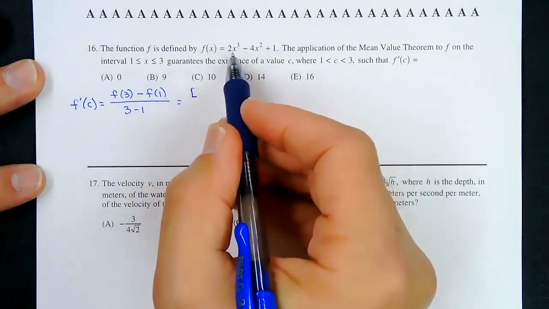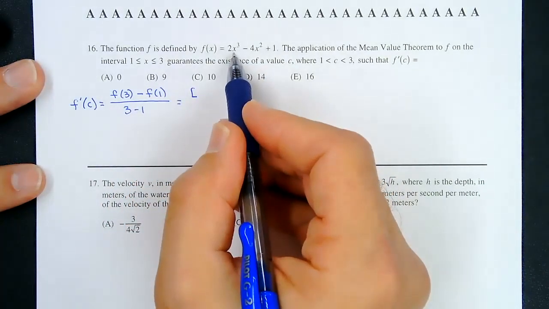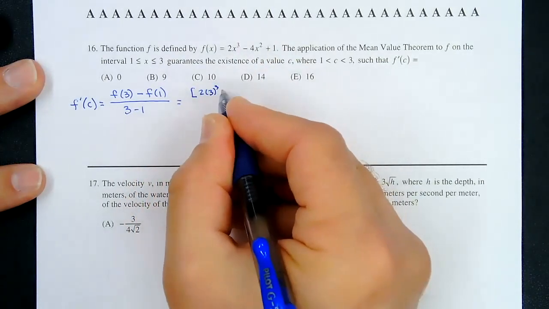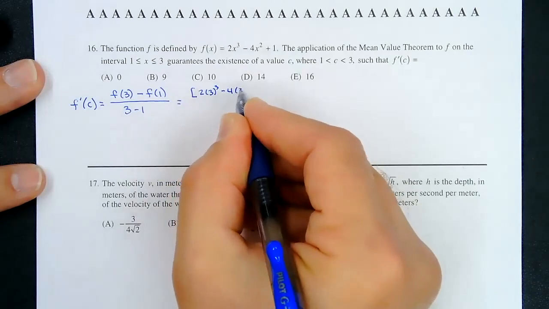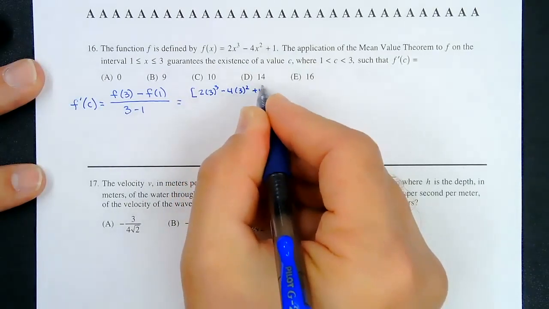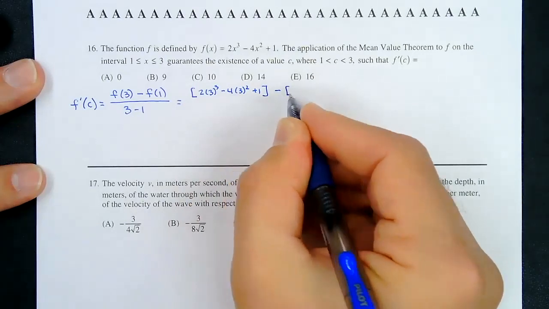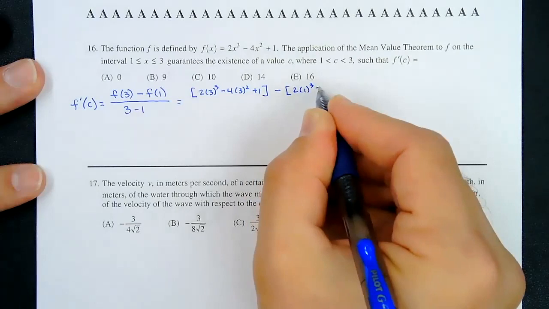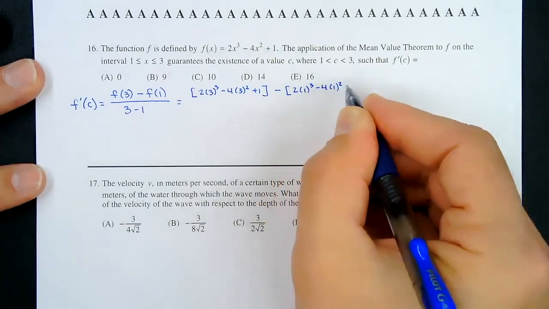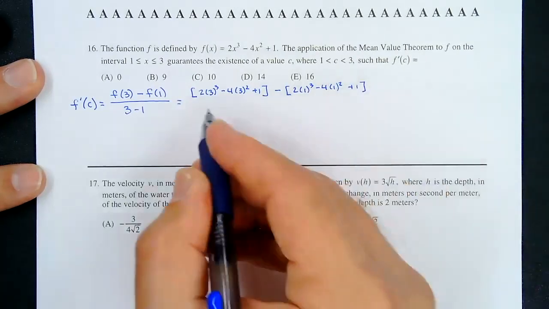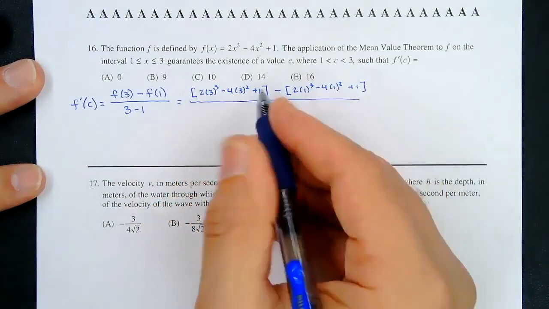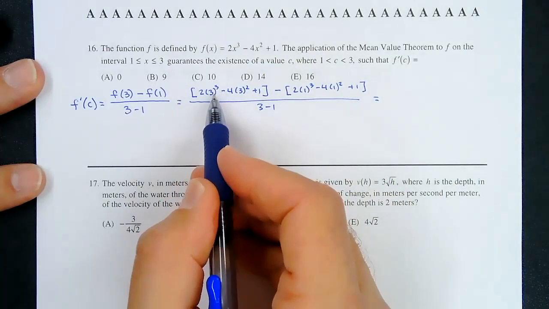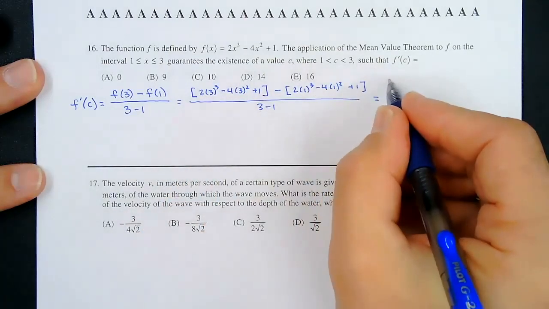So f of 3 would be 2 times 3 cubed minus 4 times 3 squared plus 1, and then minus, putting 1 in, 2 times 1 cubed minus 4 times 1 squared plus 1. Boy, there's a lot of arithmetic, huh? All over 3 minus 1. Okay, so 3 cubed, that'd be 27 times 2, that'd be 54.